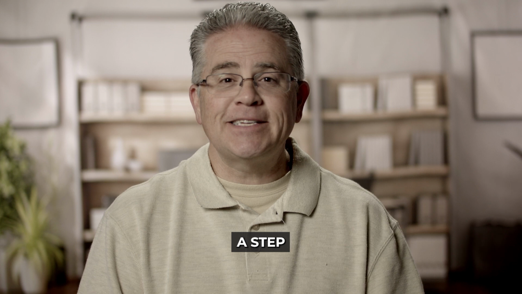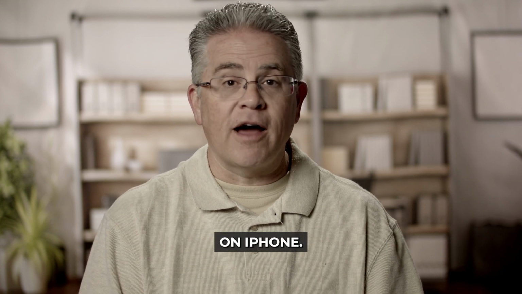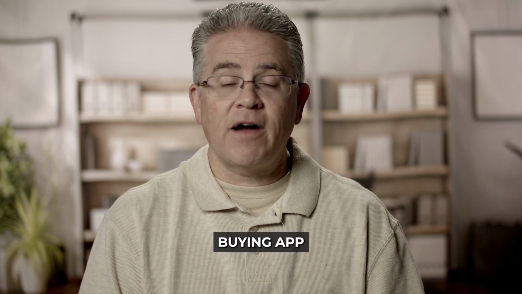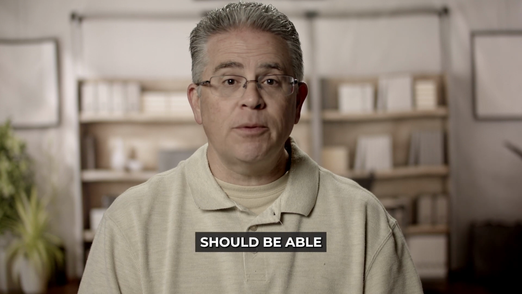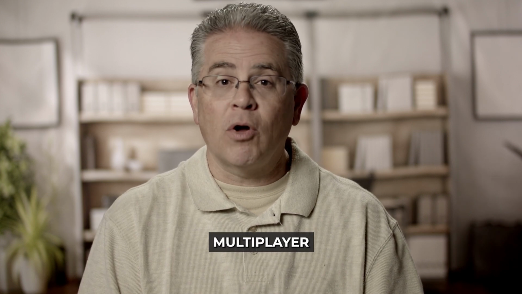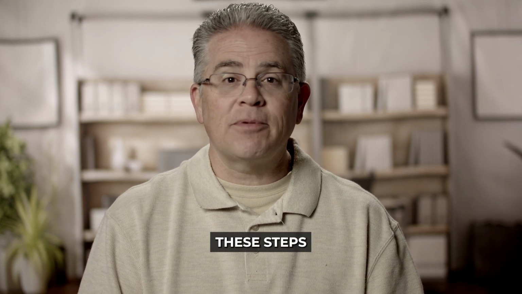There you have it, a step-by-step guide on how to fix Monopoly Go invite friends not working on iPhone. By ensuring your app is updated, checking your internet connection, verifying app permissions, reinstalling the game, and resetting network settings, you should be able to get back to inviting your friends and enjoying the game in no time. Remember, multiplayer gaming is always more fun when shared with others, so don't let technical glitches hold you back. Try out these steps and happy gaming.